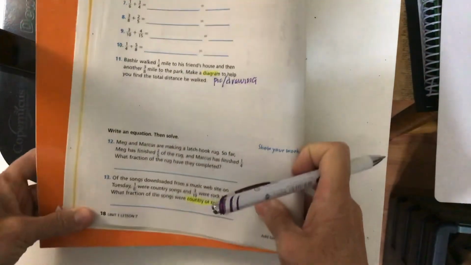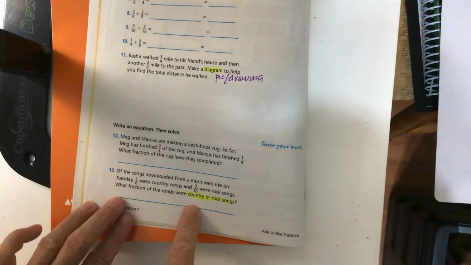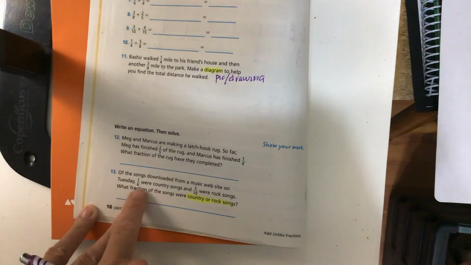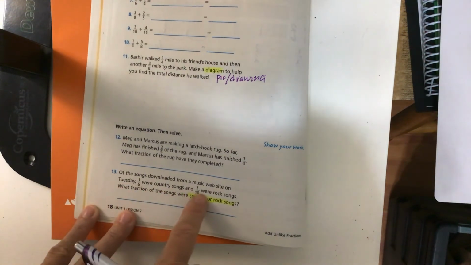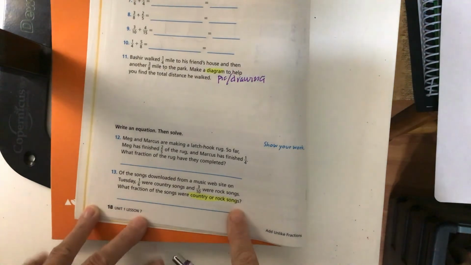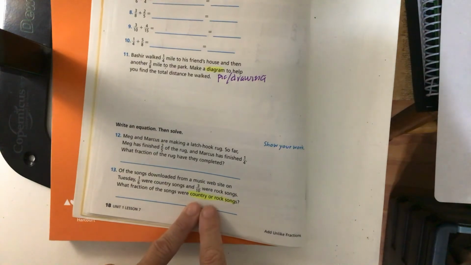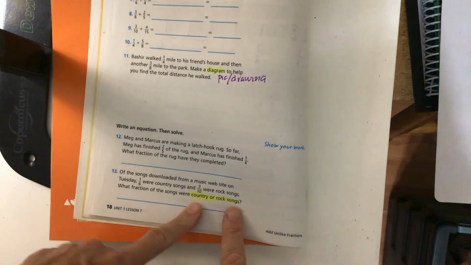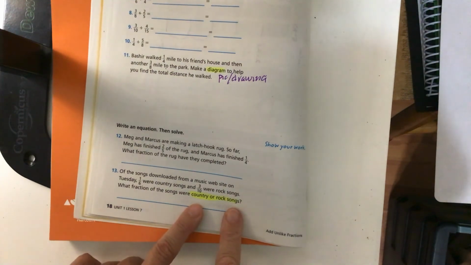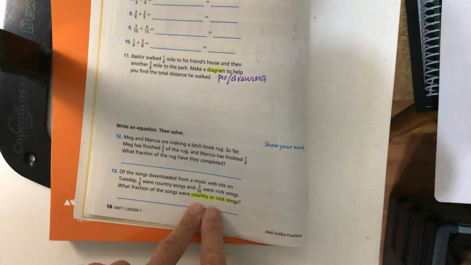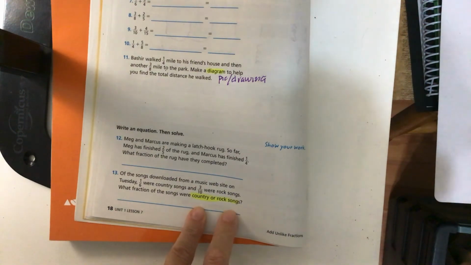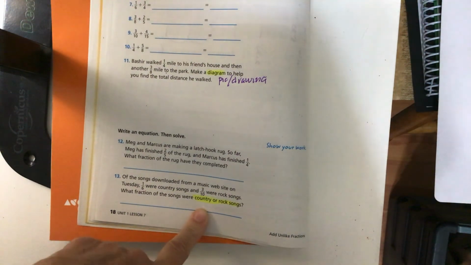And then go all the way down to number 13. Here, this problem, I'm going to read it out loud. Of the songs downloaded from a music website on Tuesday, 1/6 were country songs and 3/10 were rock songs. What fraction of the songs were country or rock songs? So really what it's saying is, what's the total? Whether it's country or rock songs, what's the total amount of songs that were downloaded? So this one isn't directly telling you the sum, asking you for the sum or the total or any of those really key words that we look for in word problems.